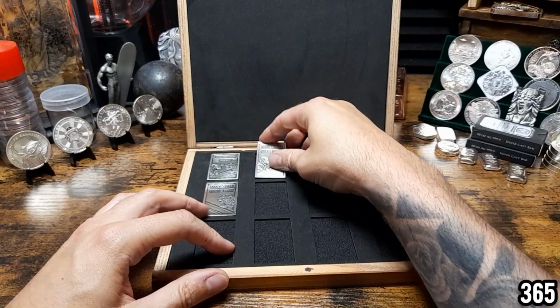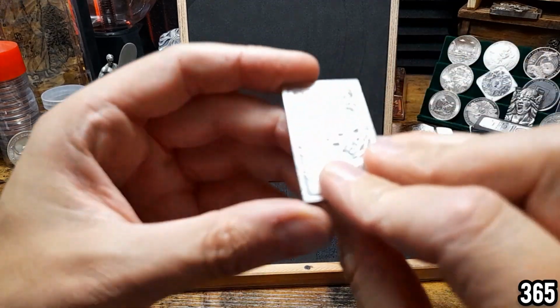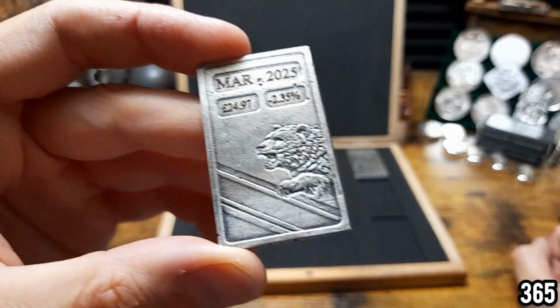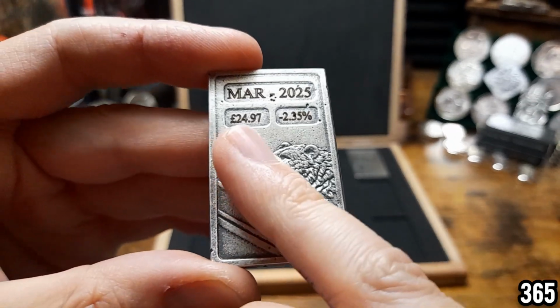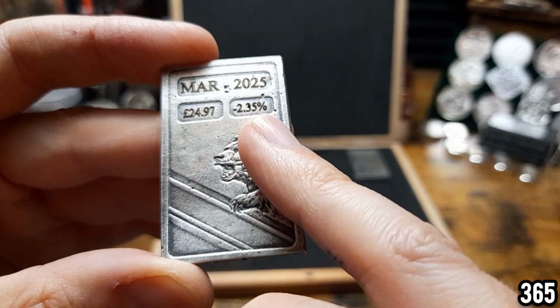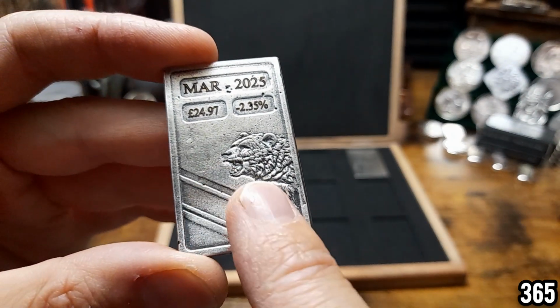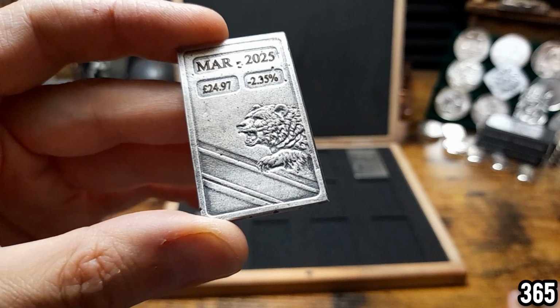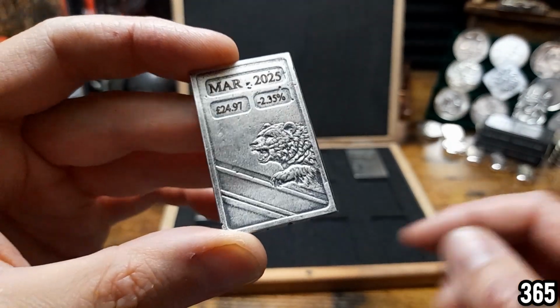If we move on to March, and you can see the theme here, once we get to March, how volatile the silver market has been this year so far. This is March, and in March, the spot price went down to £24.97, and that was a drop of 2.35%. And you can see we've got the bear to represent a bear market, and the lines are going down to show the direction that the price has gone down.